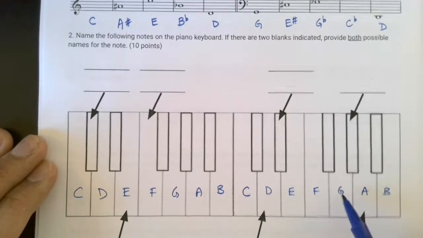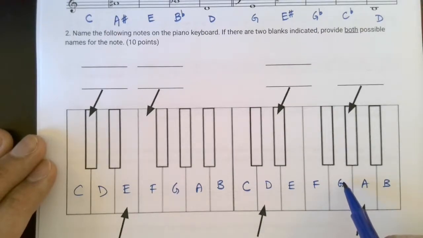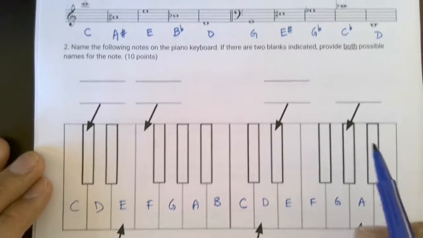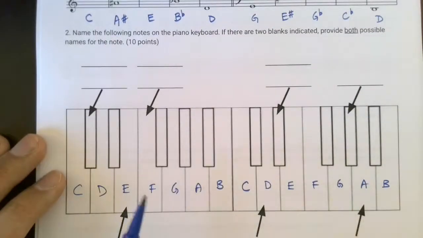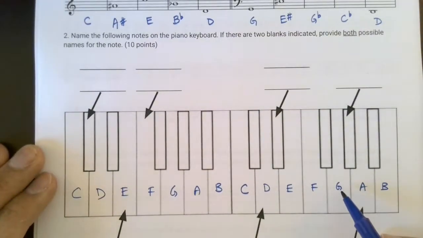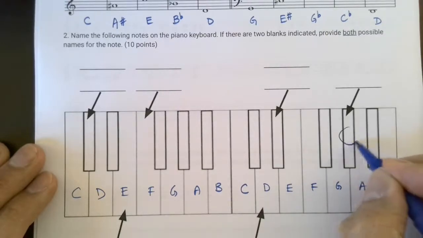So from G, the next adjacent key up, or to the right. By the way, remember that when we're talking about music and the keyboard, the direction going to the right is going higher. The direction going to the left is lower. So we're always going higher. Up is from left to right. So from G, the next adjacent key up is going to be this one right here.